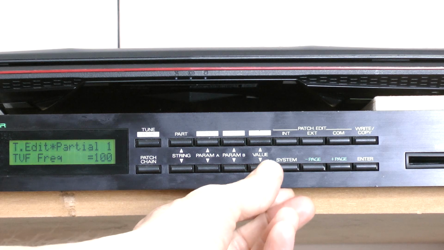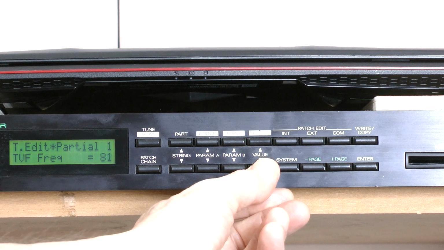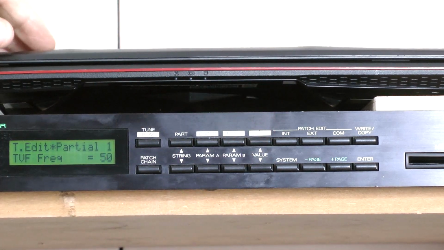Using the value button and scrolling down to 50% and pressing the note again, you'll hear a slight reduction in the frequencies coming through.